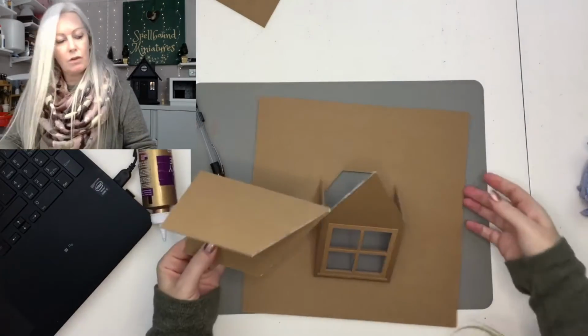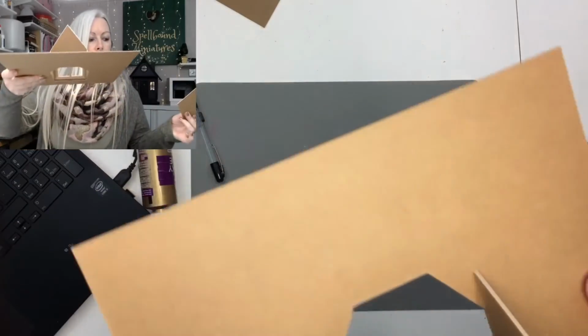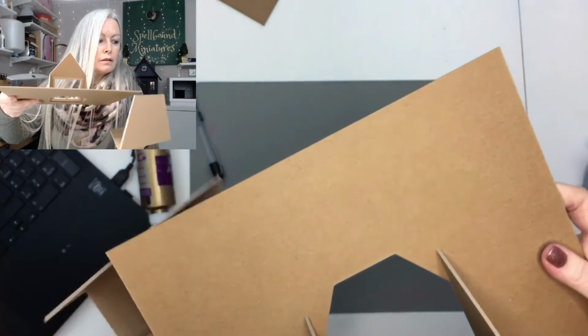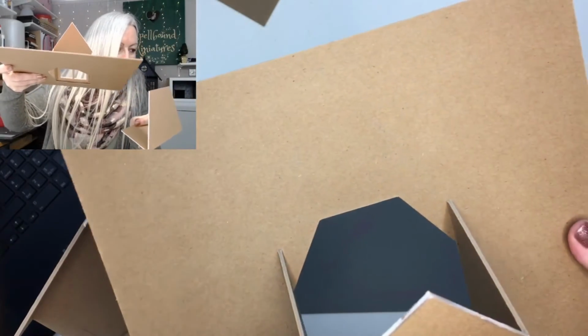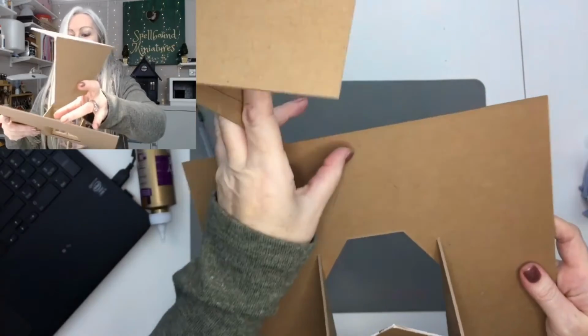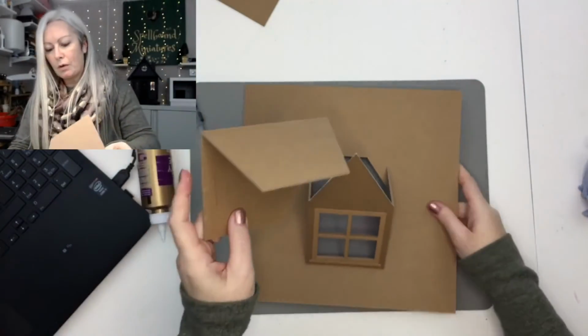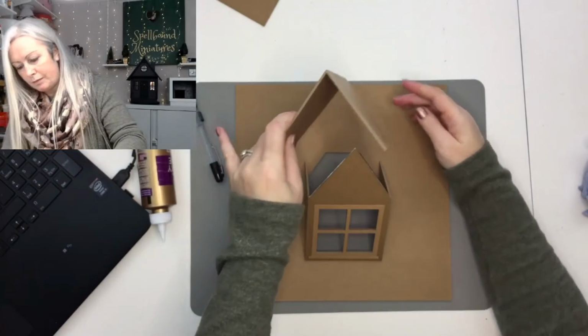Okay, so I've got a pencil mark. Can you see that about there? Can't quite see it there. I've got a pencil mark there, which is the top of my roof, and that's where I'm going to aim this pointy corner.